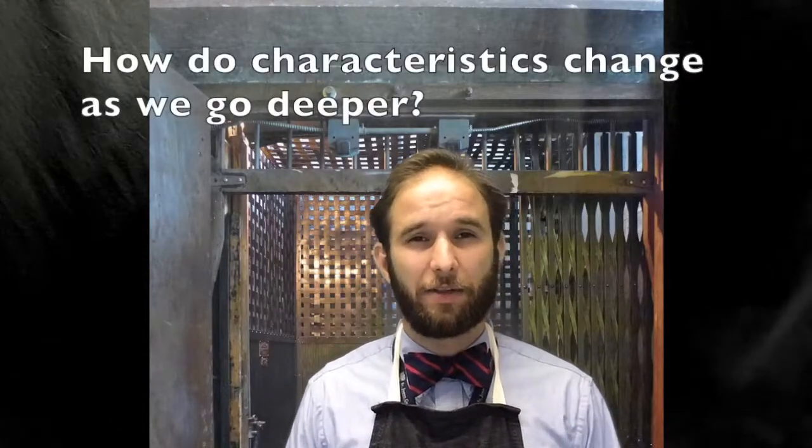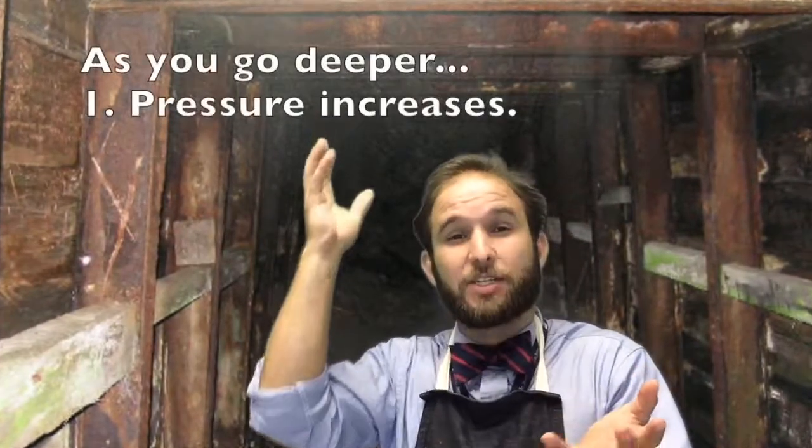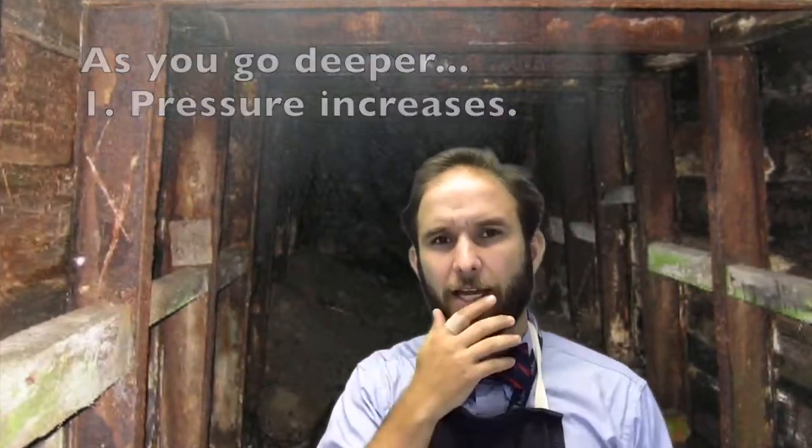So now we're going to take a journey down inside the Earth and look at how the characteristics change as we go deeper. The first thing you'll notice in this mine is that there are huge beams holding up the ceiling because the pressure of all that rock pushing down gets really big. So as you go down, more and more rock is on top of you. So the pressure gets greater and greater, much like when you go to the beach. When I'm buried in the sand, I can feel the weight of the sand putting pressure on my body. As you add more sand, the pressure increases. That's just like going deeper and deeper into the Earth.